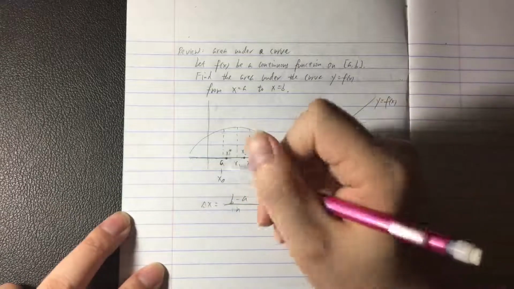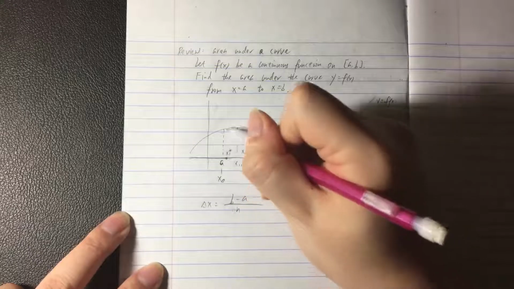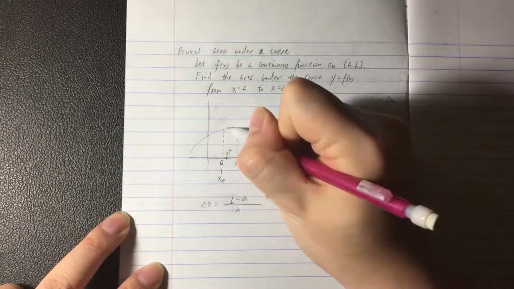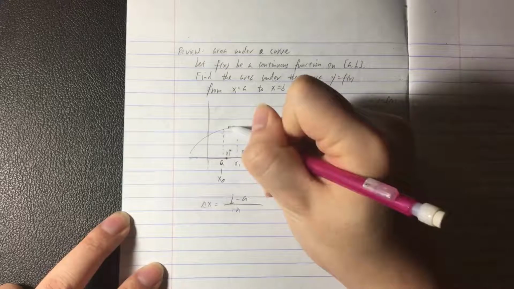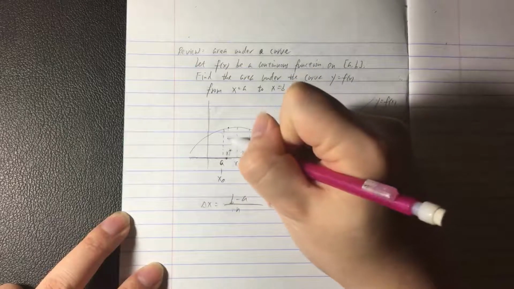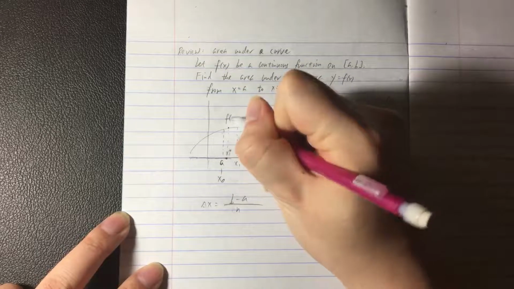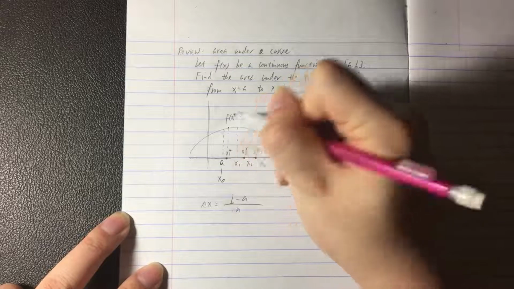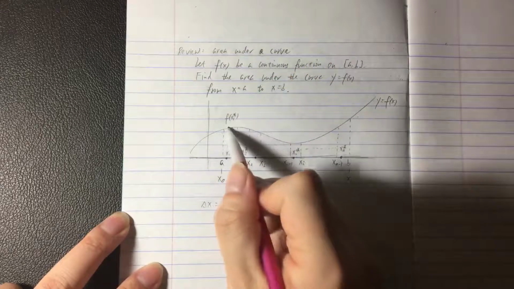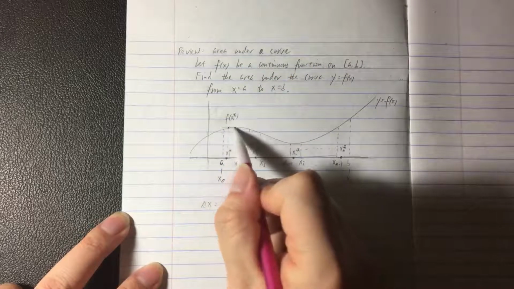Next, we use the sample point to approximate the height. That's f of x1 star. We use a sample point to approximate the height of a rectangle.